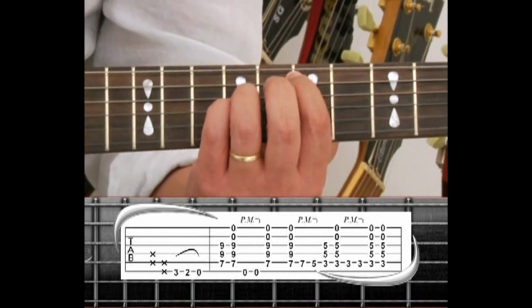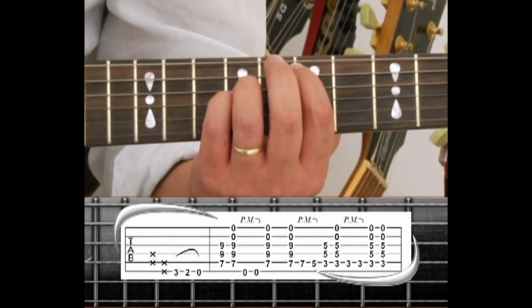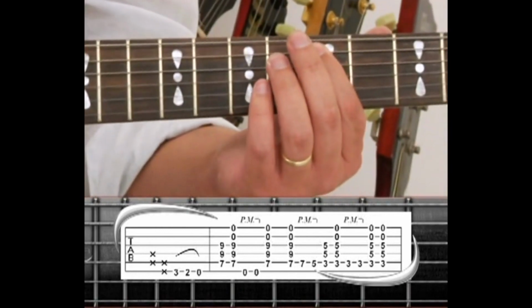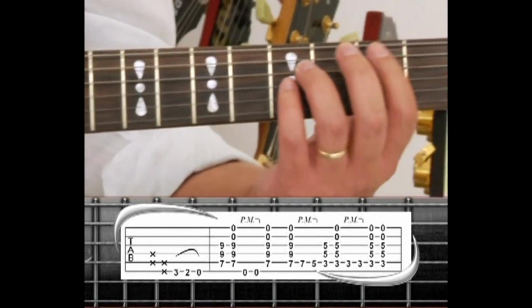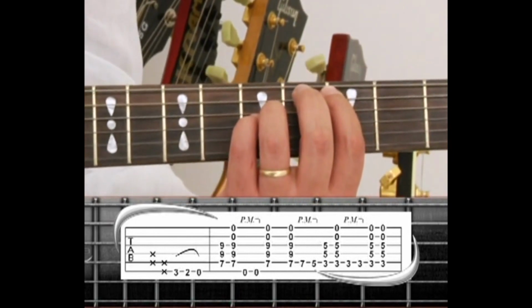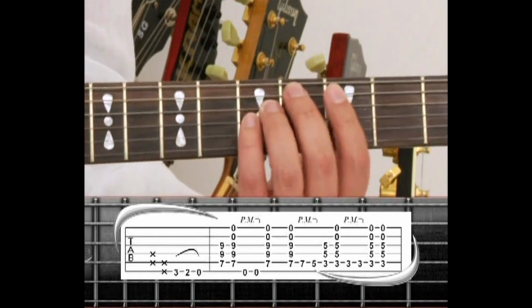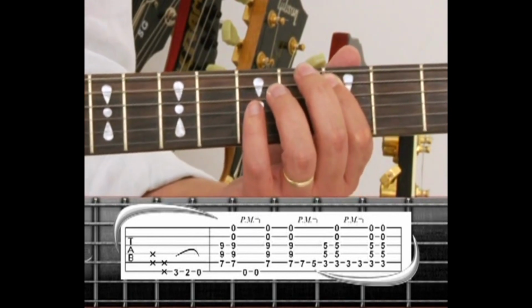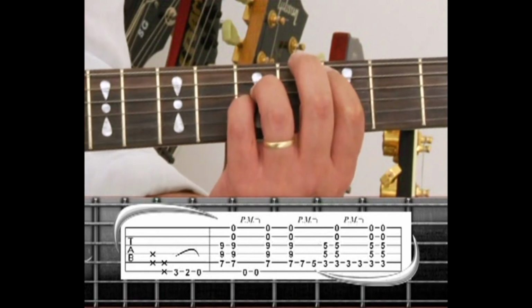pause and strum again, palm mute the 5th string 7, then drop down to 5, then to C5, and C5 drone, palm mute the 5th string 3rd fret twice, that's a C note, then 2 more C5 drones.